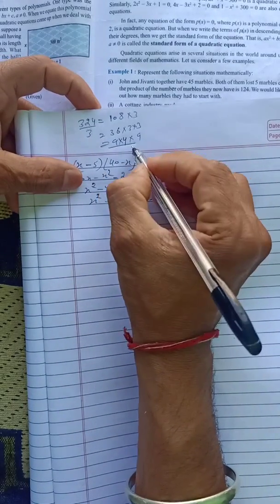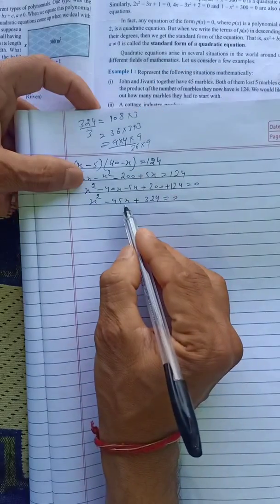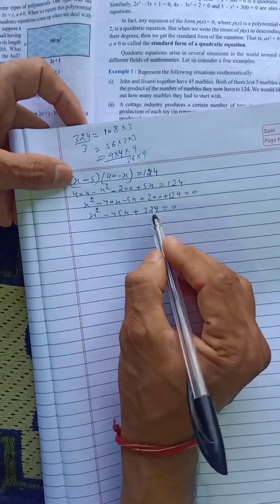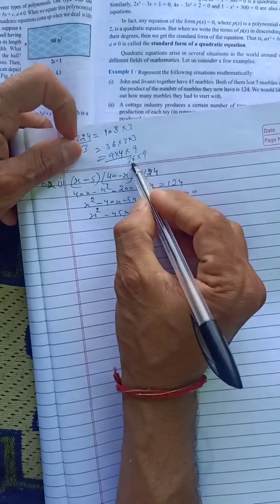Now this becomes 36 into 9, and 36 plus 9 is 45. So 324 equals 36 into 9.